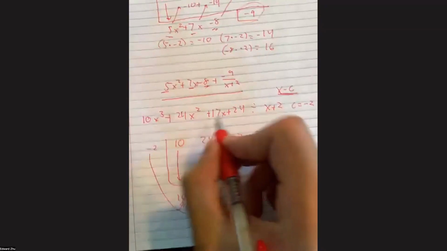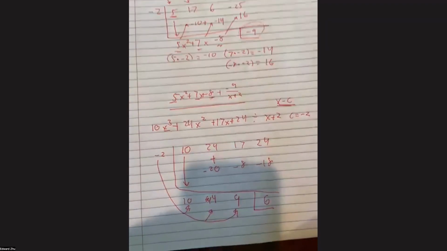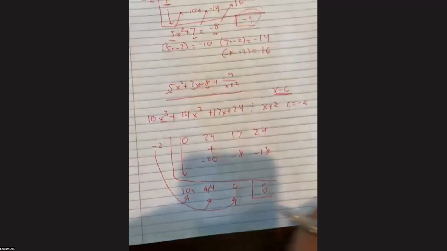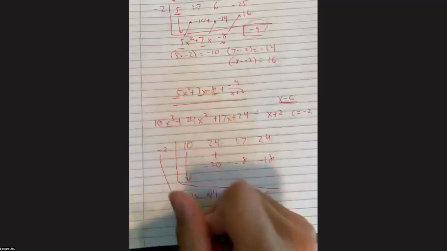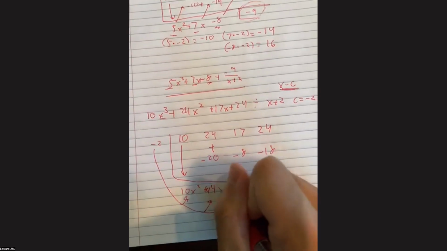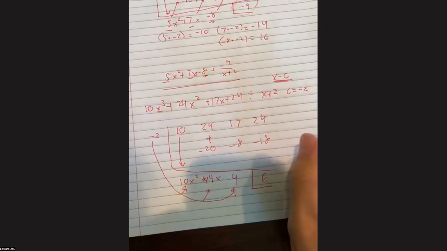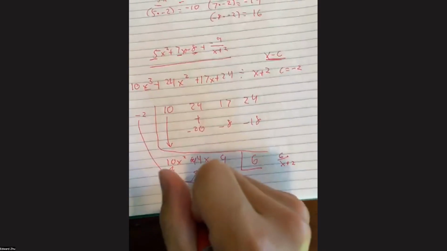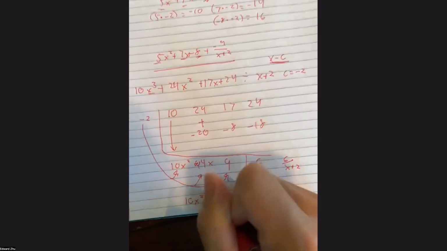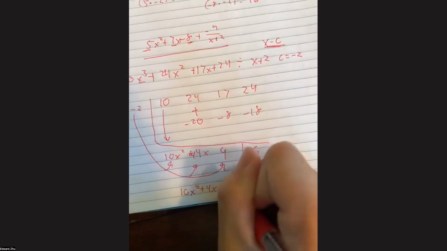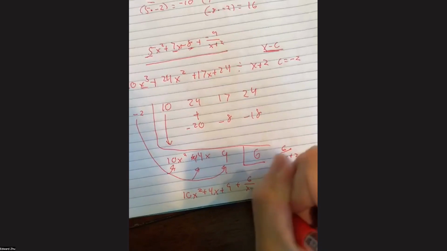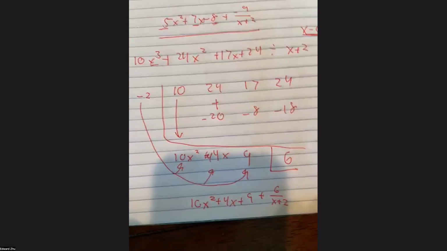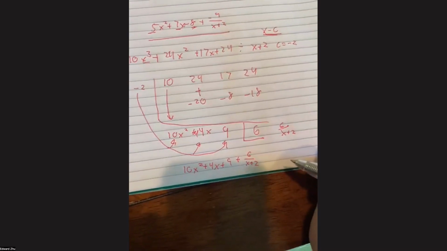Then, of course, you take a look. What is it? x to the third power. So it would be x squared as the highest power in your answer. So it would be 10x squared plus 4x plus 9 and plus 6 divided by x plus 2. So your final answer, just to write it out neatly, 10x squared plus 4x plus 9 plus 6 divided by x plus 2. And that would be the final answer from this equation using synthetic division.